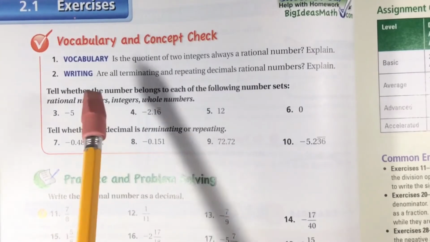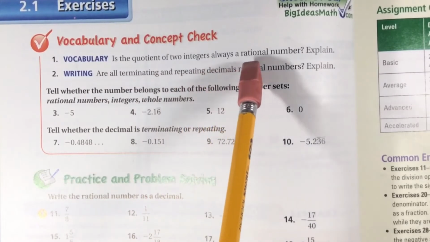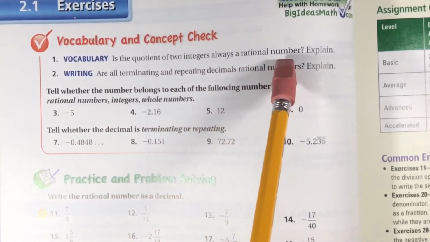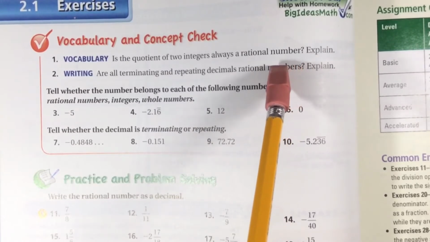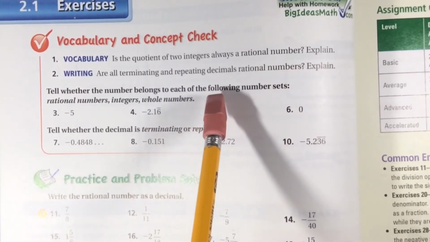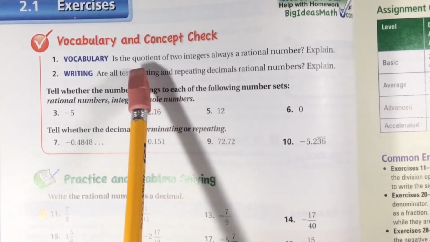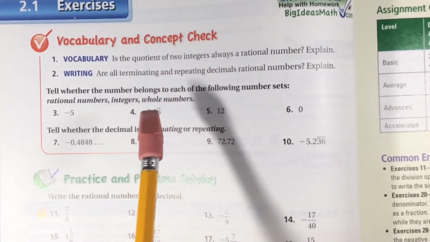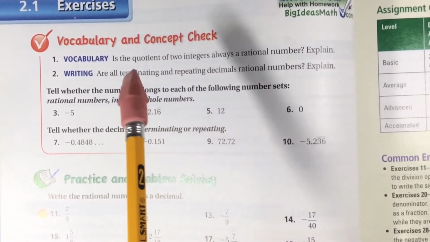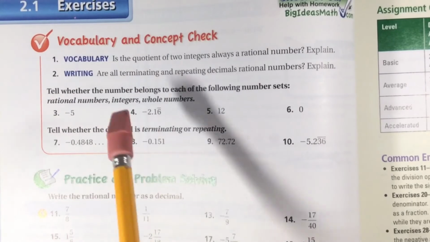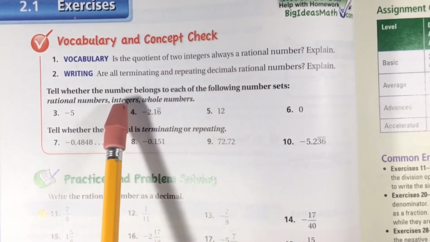Okay, for the first couple here, vocabulary. Is the quotient of two integers always a rational number? And you might think yes, and you'd be right almost all of the time, except you could never divide by 0. And 0 is an integer, so there is a quotient of two integers where the answer would actually be undefined, okay? So, which is not rational. So that would be the one exception that makes this a no.